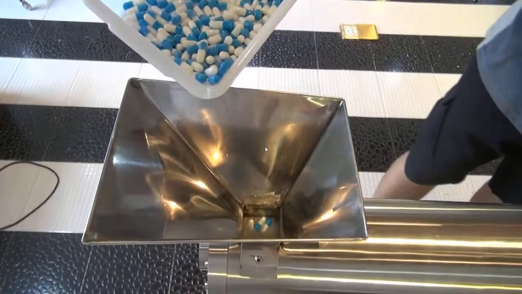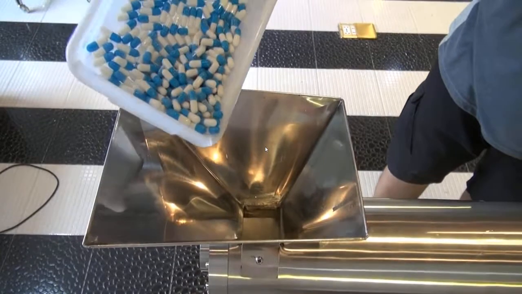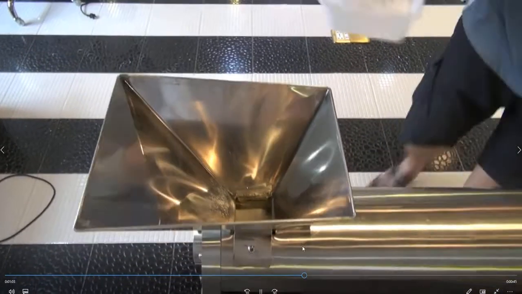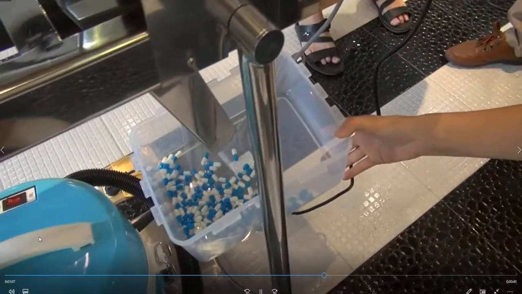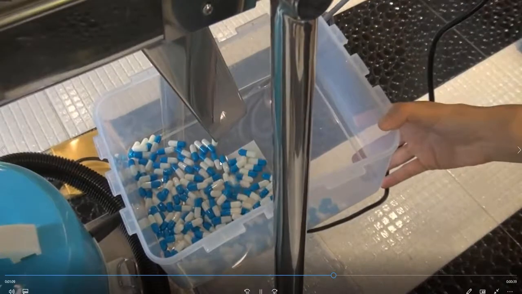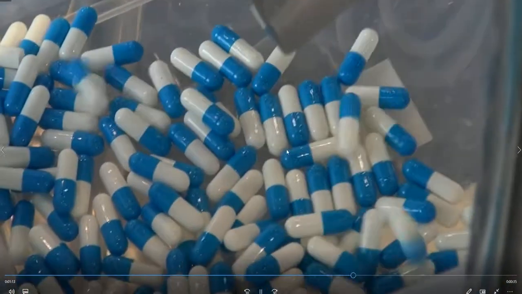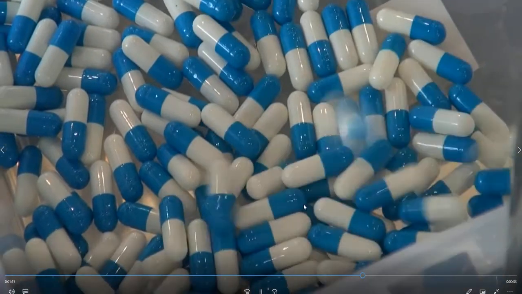Now this is the machine. He's adding these capsules. See, there is a brush inside and we have also a vacuum. You see the vacuum here, and you will see the cleaned capsules. See, they are polished and cleaned, as you see here.